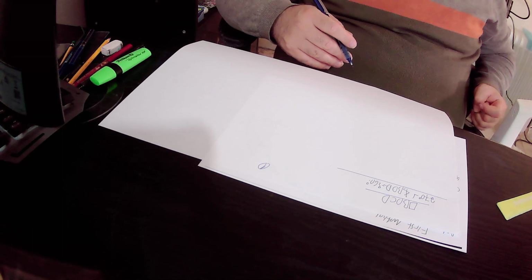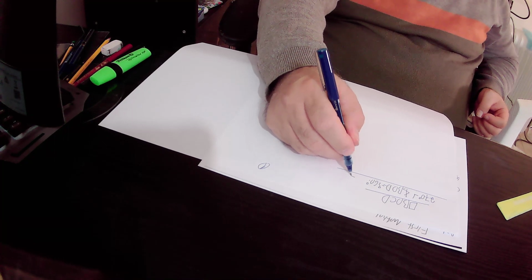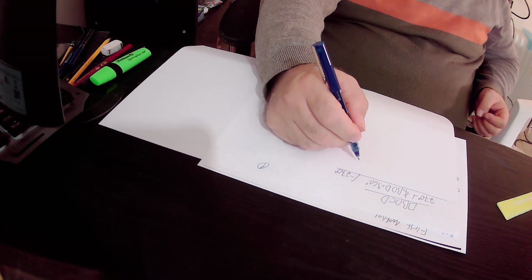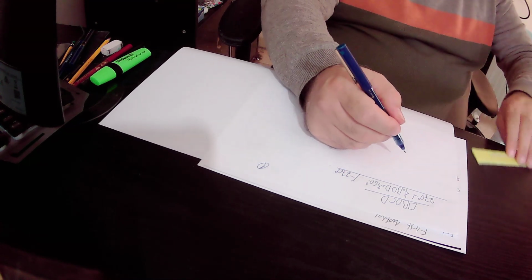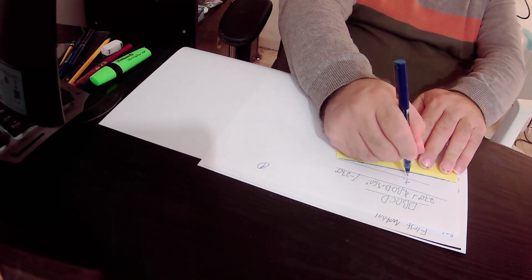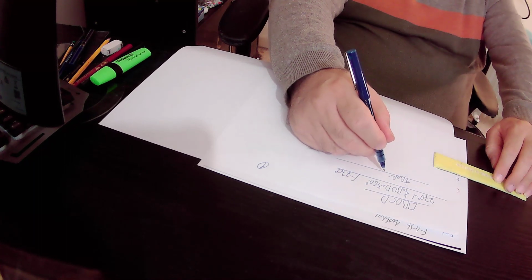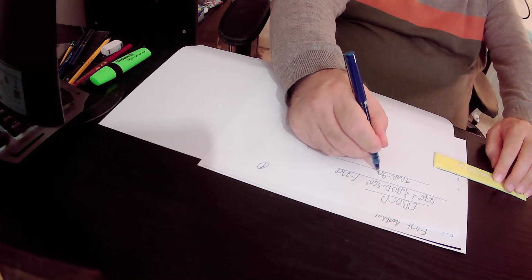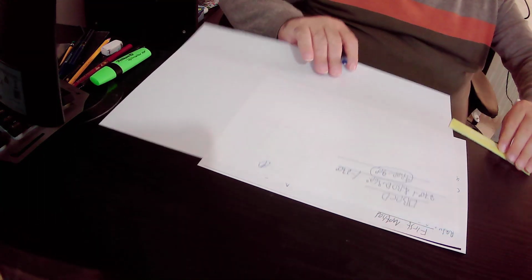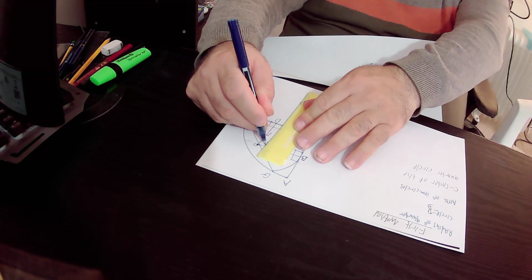Here we subtract 270 degrees from this equation, and we get that the missing angle BOD is equal to 360 degrees minus 270 degrees, it is 90 degrees. So we found out that angle BOD is a right angle, it is equal to 90 degrees.